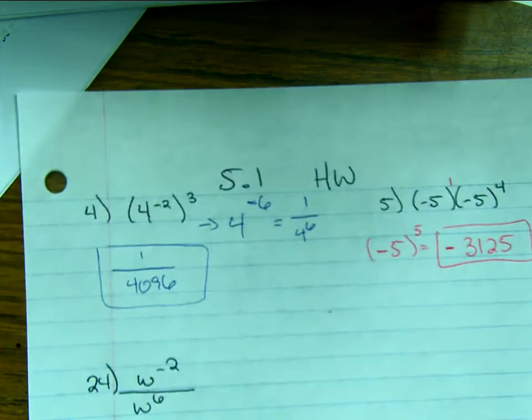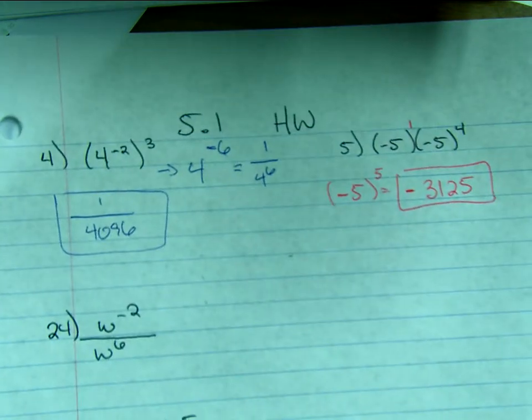Questions on either of those? Remember, you can use your calculator. If you're only missing it because you don't know how to make 5 to the 5th power, show me your calculator. I'll show you how to do it.